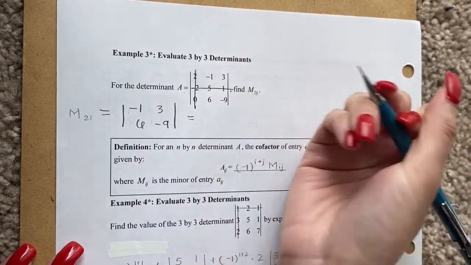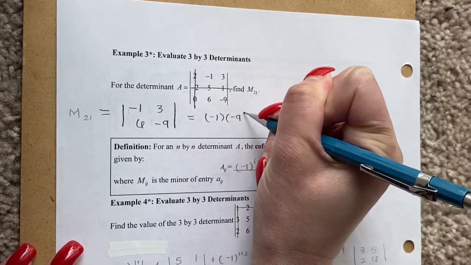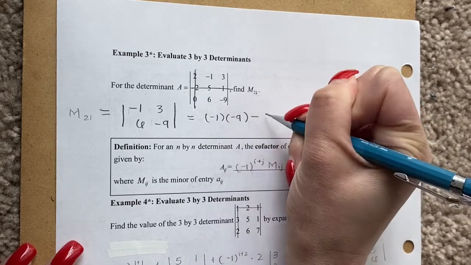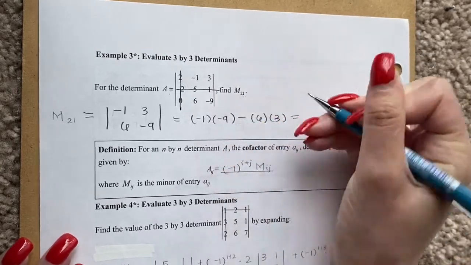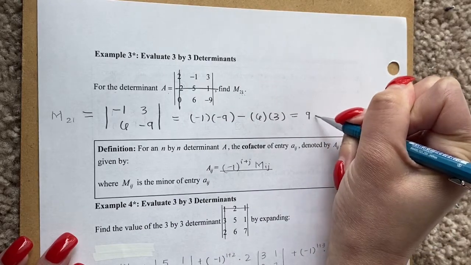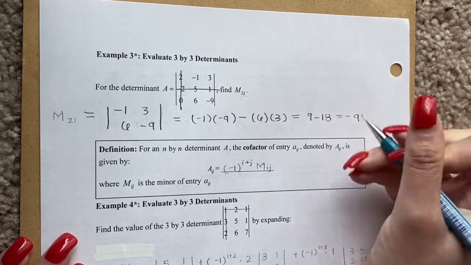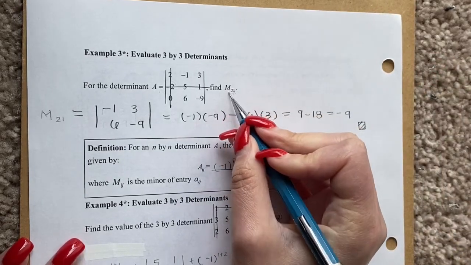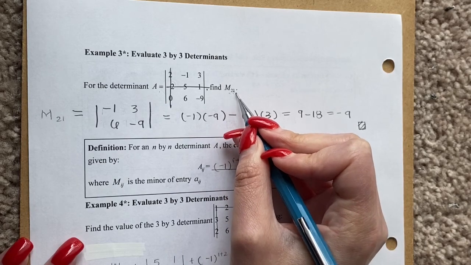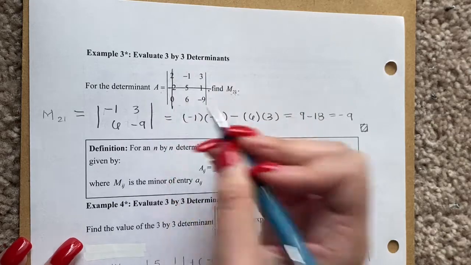This, as you can see, it would be negative 1 times negative 9 minus 6 times 3. This is going to be equal to positive 9 minus negative 18, and this is going to be equal to negative 9, and that would be your answer. Please note that this is M21, telling you that basically you are going to eliminate this row and this column.